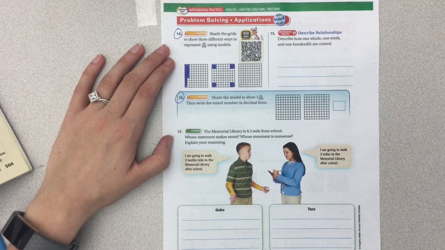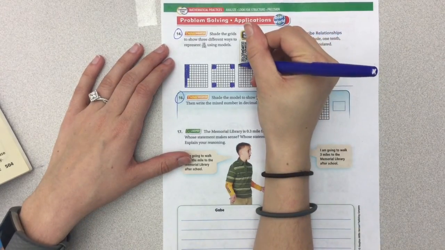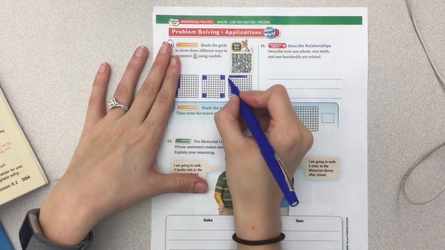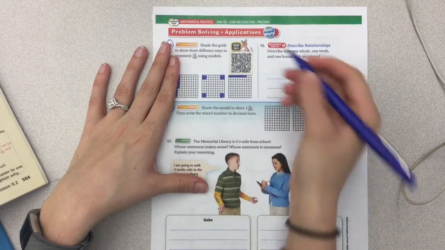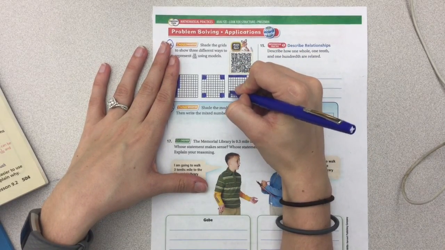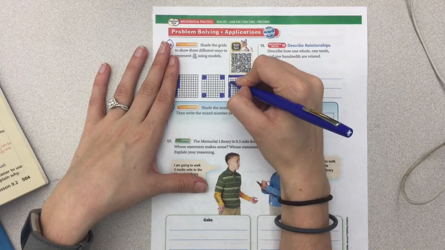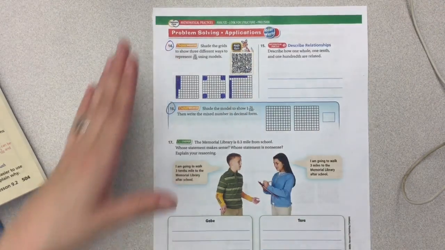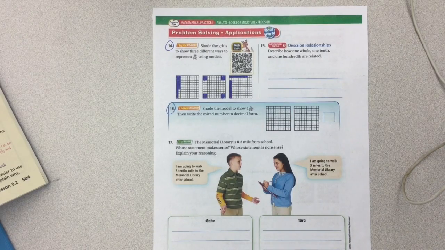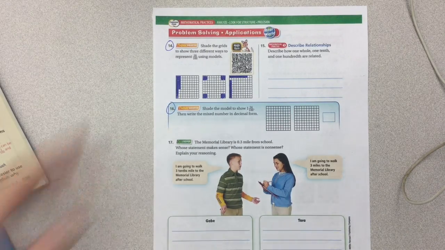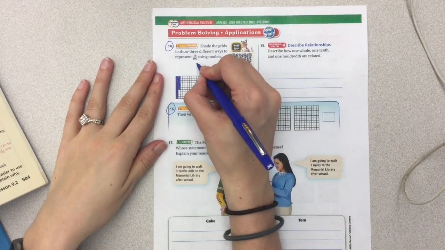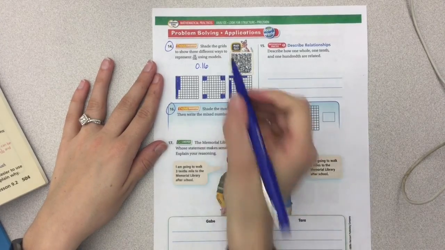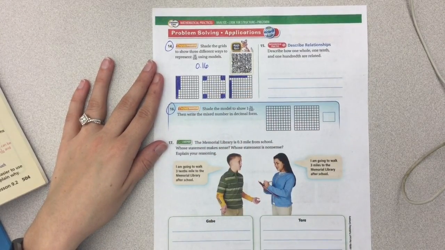It just wants us to think of 3 different ways. So for the third one I could shade 8 across, and then I could choose to shade 8 up and down. It doesn't matter how you shade these ones as long as you have 16 of the 100 boxes shaded. And if we were to write 16 hundredths in a decimal, it would be 0.16 because we have 16 and we are now in the hundredths place, 16 hundredths.